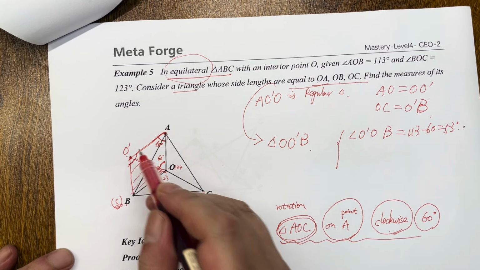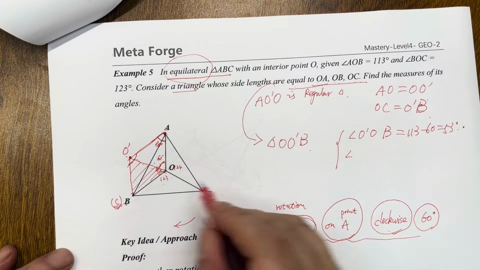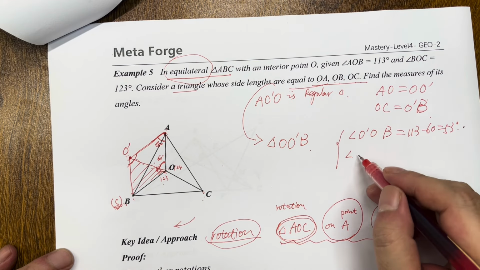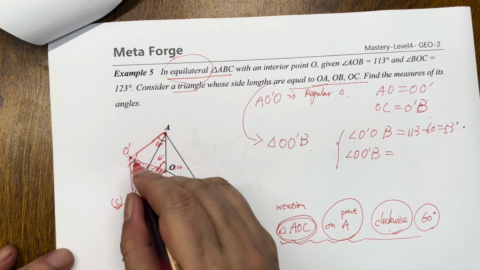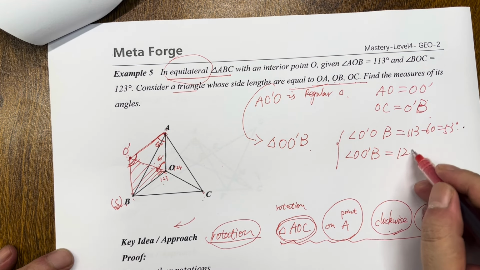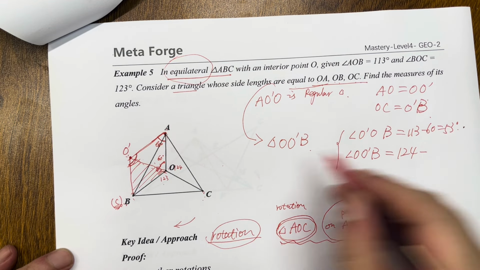AOC is 124 minus angle O prime B, which equals 62.